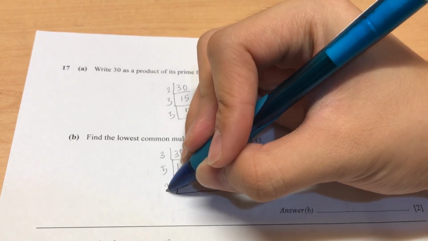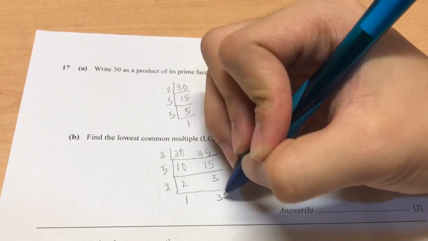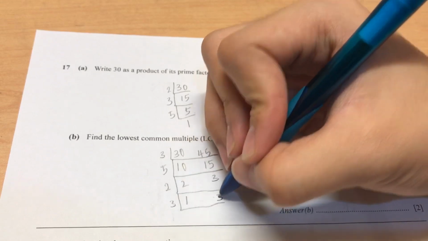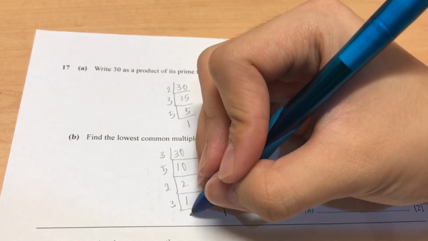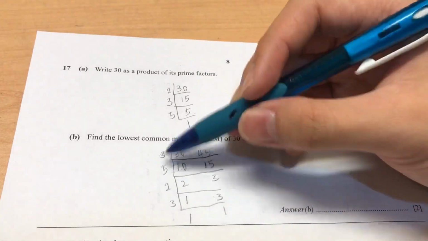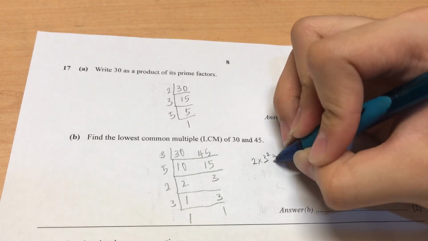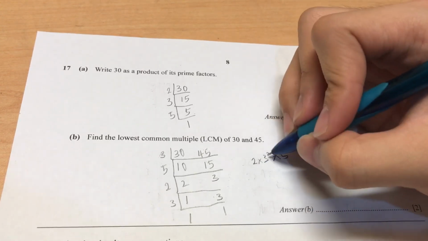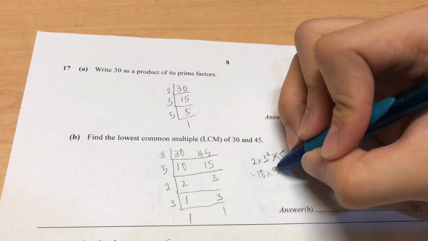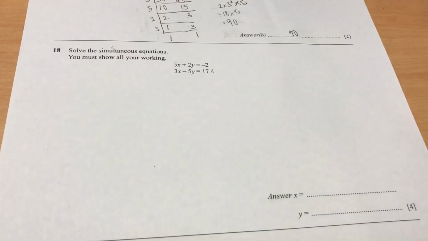2. We divide by 2, we get 2 divided by 2, we get 1. Here we remain the same thing. Write the same. So over here we divide by 3. So this will become 1. Here we remain 1. After you get 1 and 1, that's the answer over here. So it's actually 2 times 3 squared times 5, which 3 squared is 9, 9 times 2 is 18, 18 times 5 is 90. So 90 is your answer.